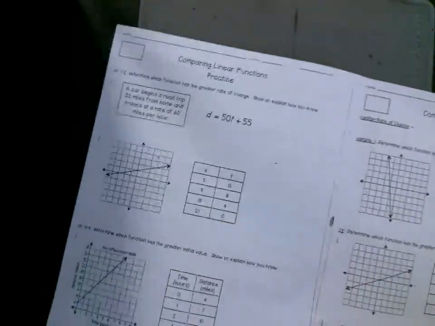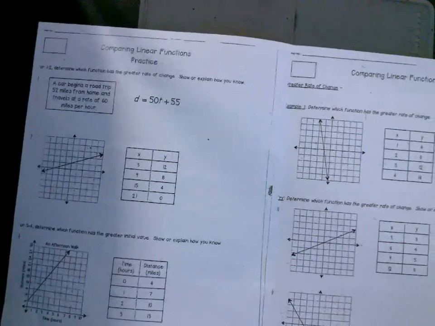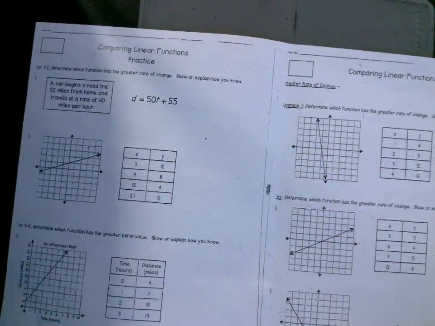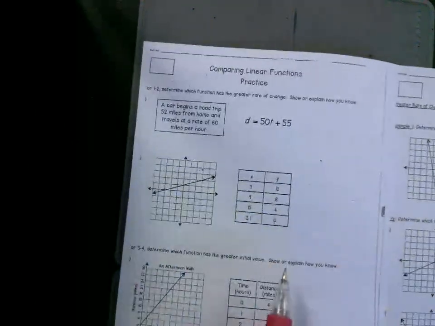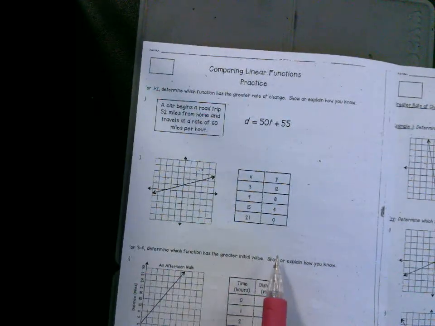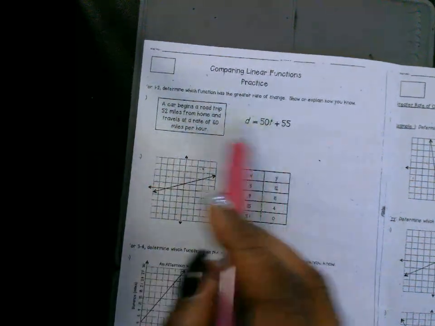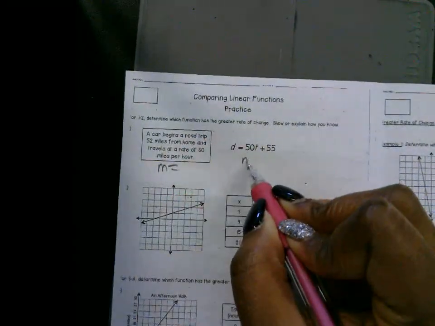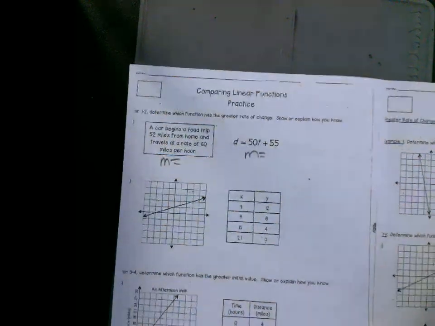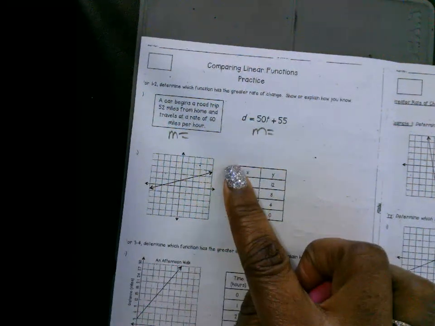All right, so let's look at the practice problems here. Let's look at the rate of change between these, and we're going to pick the rate of change that is going to be the greatest. What is the slope here, and what is the slope here? And then which one is greater? We're going to circle the one that's greater. So let's write the slope.